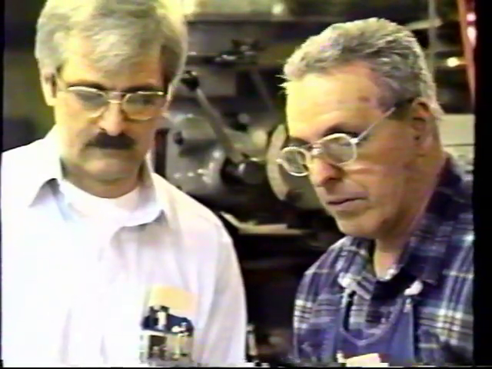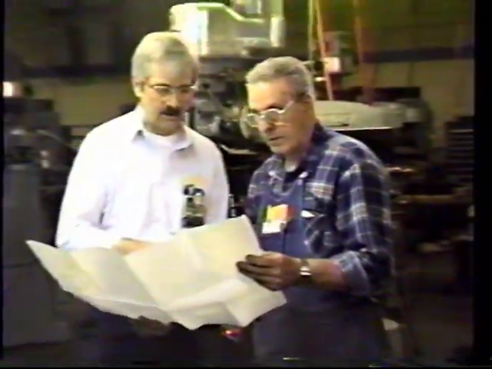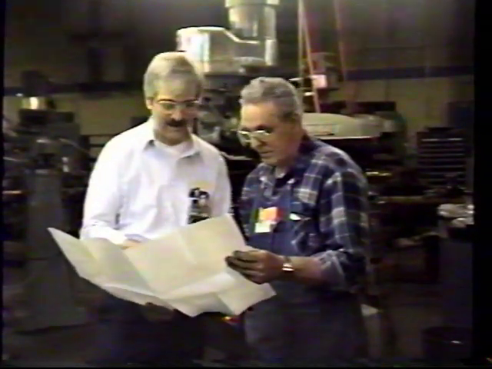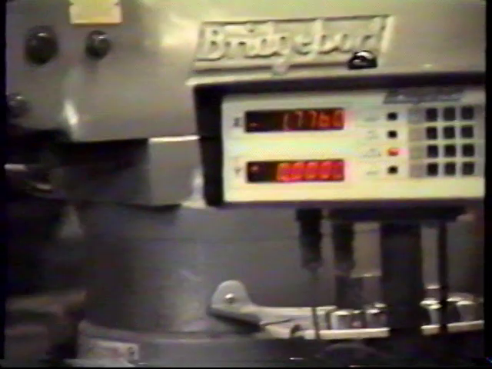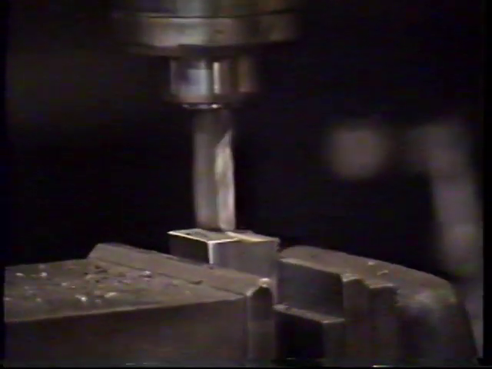GD&T is rapidly becoming an indispensable tool that can impact productivity, quality, and profitability in the manufacturing world. The ability to understand and interpret this new technical language will help you keep pace with the changes it brings.